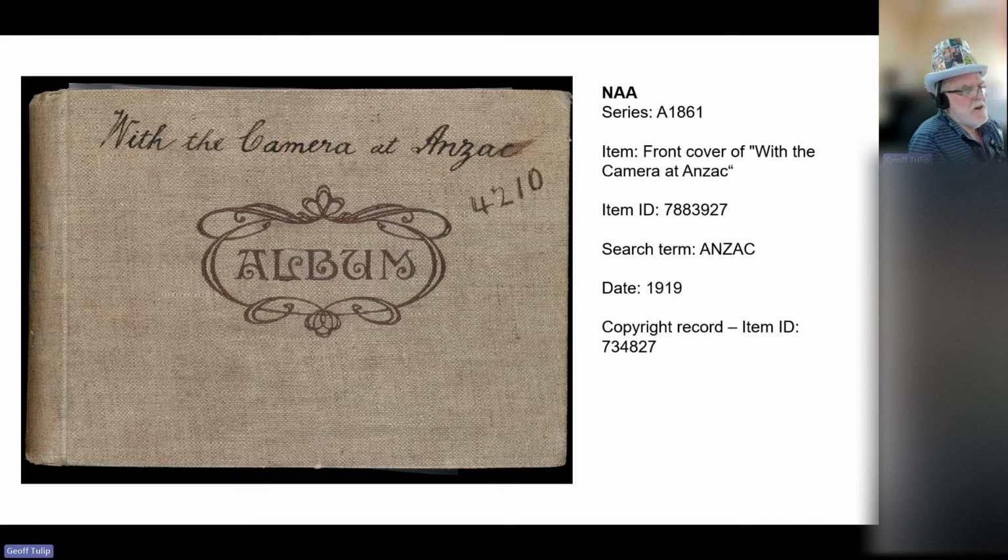Now, the search term here is Anzac. So this is the front cover of the With the Camera at Anzac photo album from 1919. The photos were taken by 3 soldiers, George Downes, Arthur James Cook, and H.J. Lowe, between July 1915 and December 1916. They were developed in December 1915. The album was copyrighted on 23rd of April 1919. To see the copyright records, you can have a look at item ID 734827.